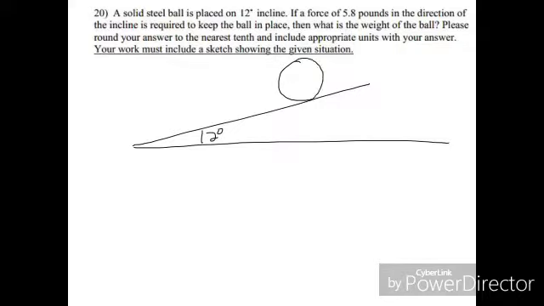If a force of 5.8 pounds in the direction of the incline, so parallel to the incline, is required to keep the ball in place, then what is the weight of the ball? Now the weight is straight down, always towards the center of the earth, because that's what's pulling.